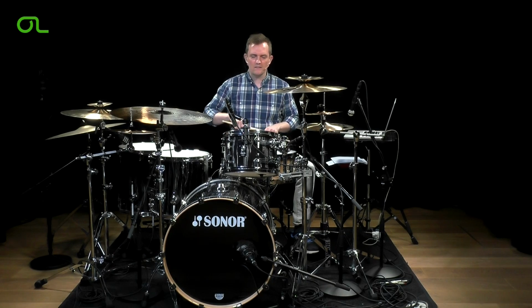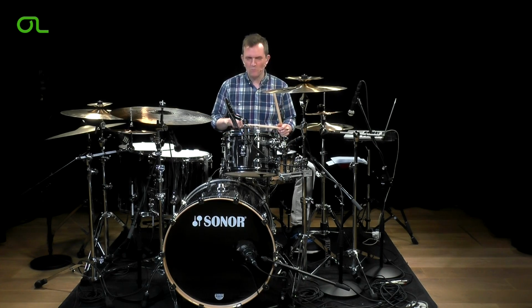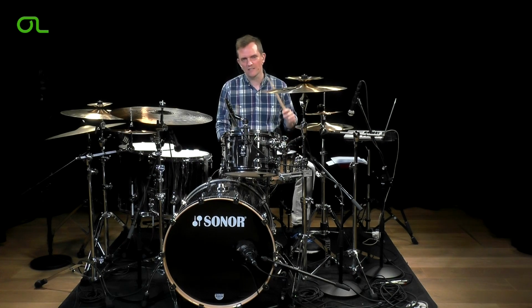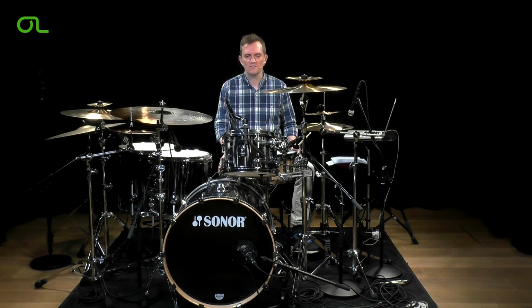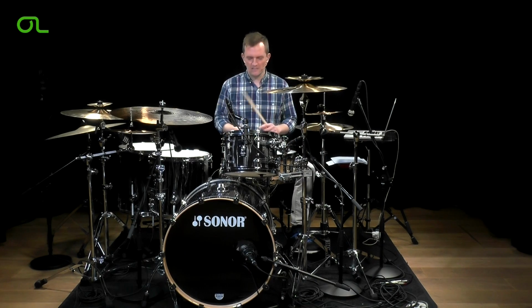Regarding dynamics, to me, the fill sounds best when you play the accent and the bass drum at the same volume. And the left hand, since we have 2 strokes, is always going to be ghost notes. So you have nice internal dynamics in this group of 4 notes. So this is pretty basic.